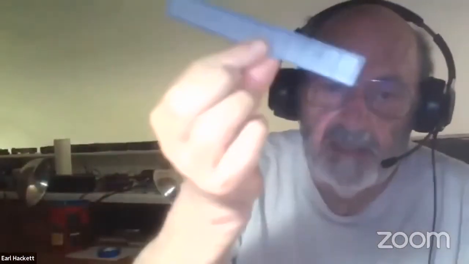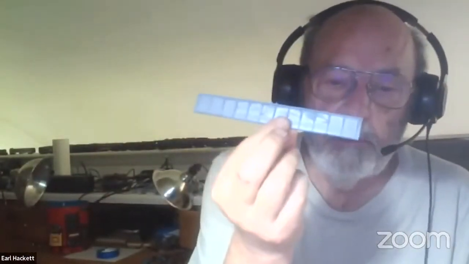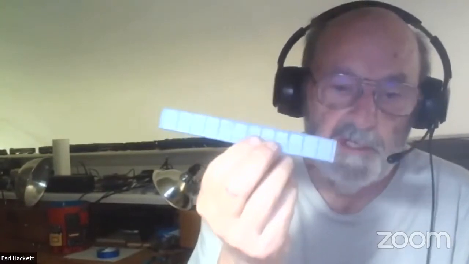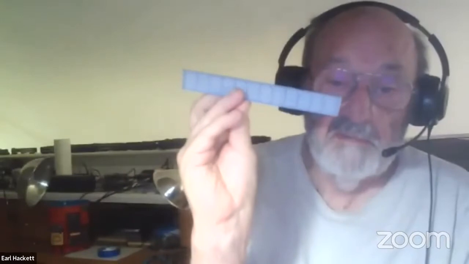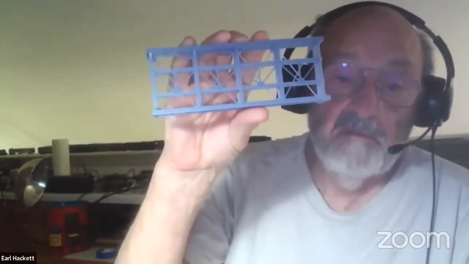Okay, here's a couple things to show you. See if I could get this in focus. This is the girder I did in Fusion 360. And it came out all right. Fusion 360 does work. It works quite well. This is the girder bridge that I printed out of OnShape.